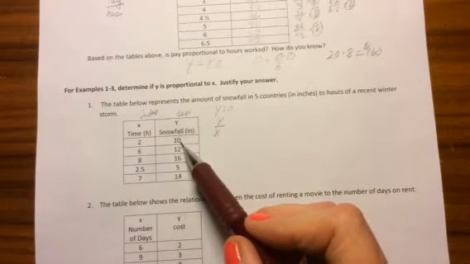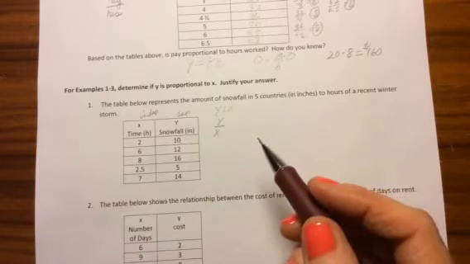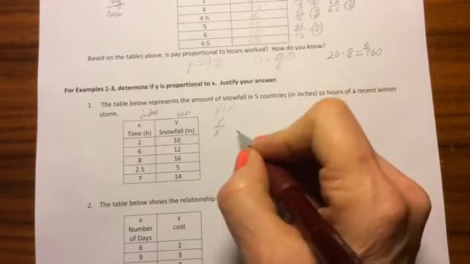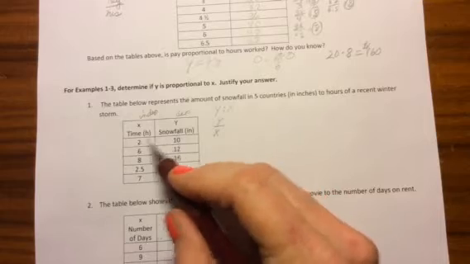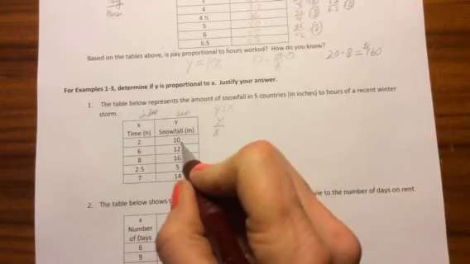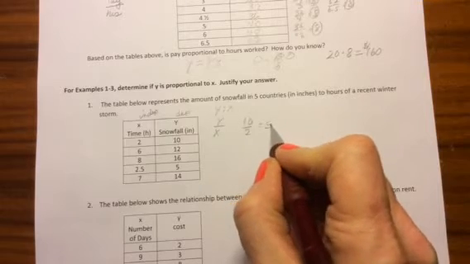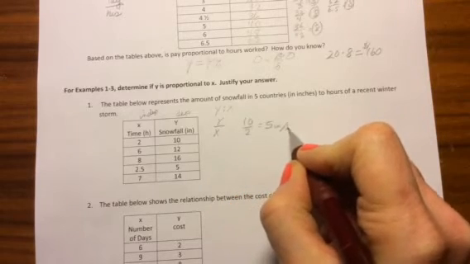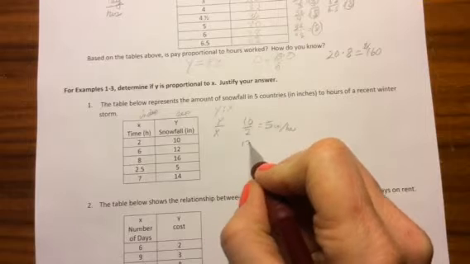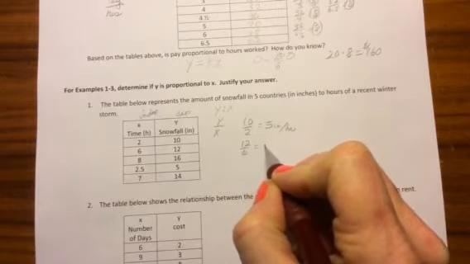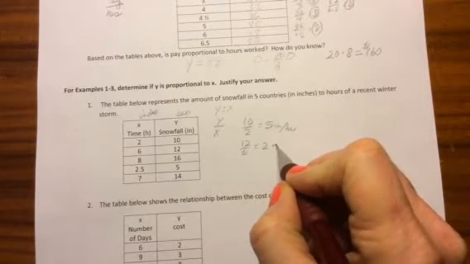How much snow falls depends on how many hours it snows. And so if we want the rate of snow, that will tell us if this is proportional or not. So if I take 10 divided by 2, I get 5 inches per hour. If I do 12 divided by 6, I don't get 5, I get 2 inches per hour.